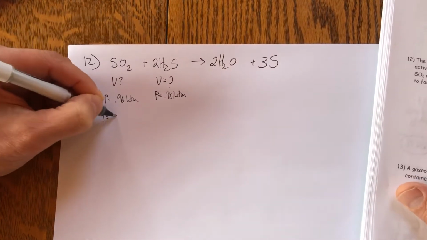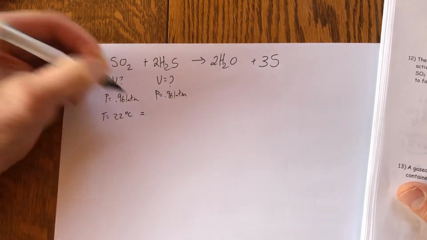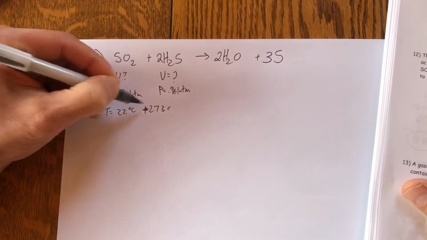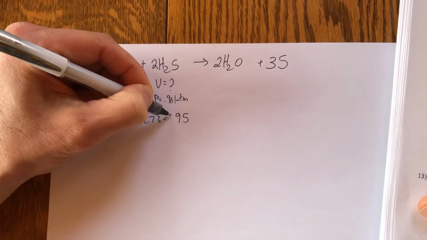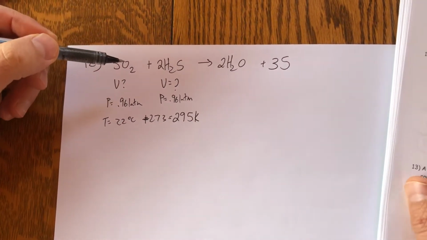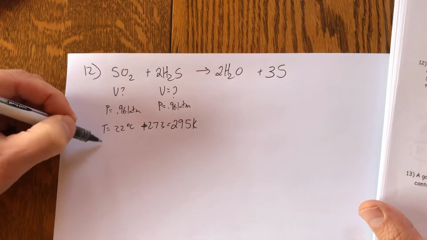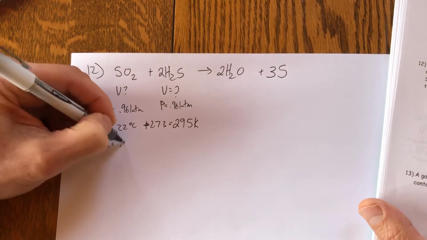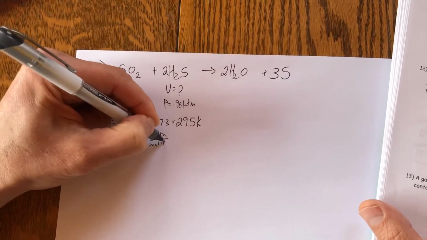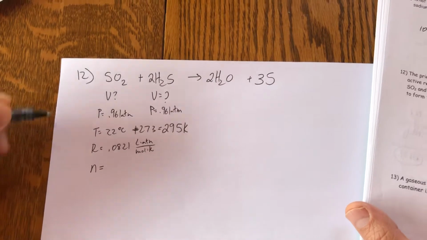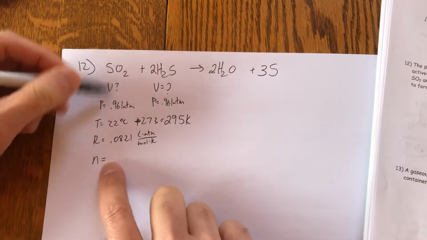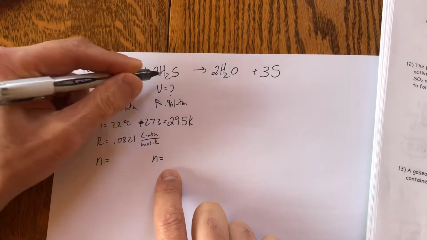The temperature is 22 Celsius, which if you convert, and you add 273, that's going to make it 295 Kelvin for both. And then the R value, since we're using atmosphere, is going to be 0.0821. And so to complete this problem, we need moles. So in order to solve for the volume of each gas, we're going to need the moles of SO2 and the moles of H2S.